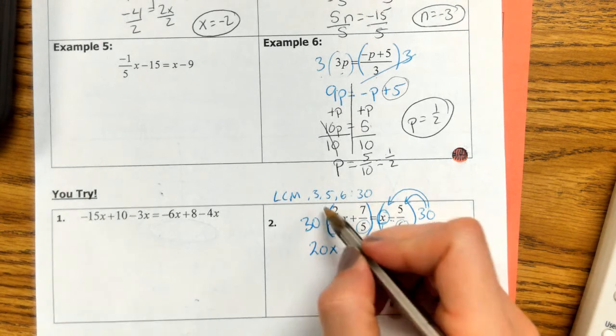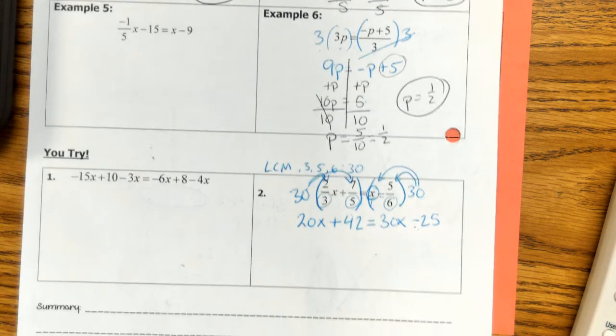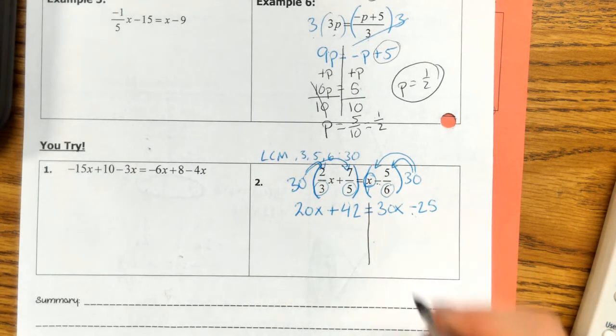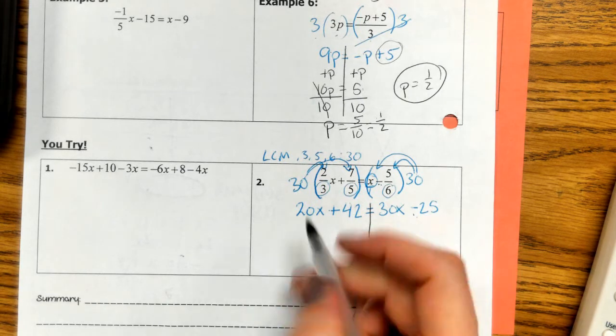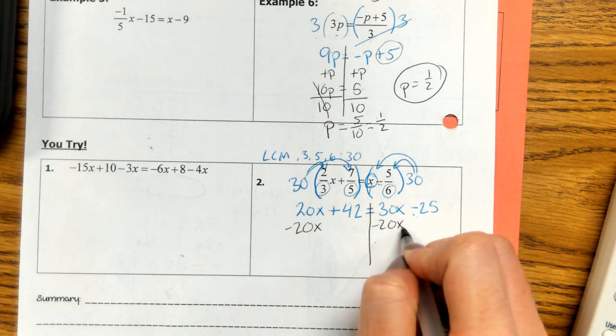So, since I multiplied every single term on both sides by 30, I have no more fractions. Once I have no more fractions, this problem is not so intimidating. I'm going to get my variables together, so I'm going to subtract 20x from both sides.